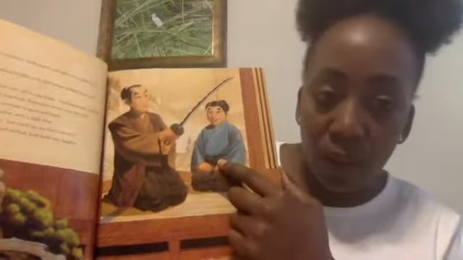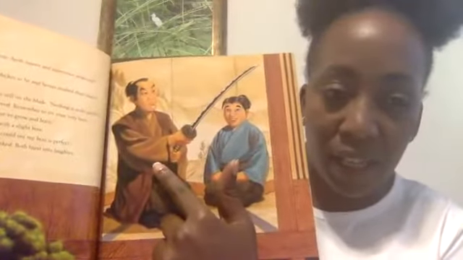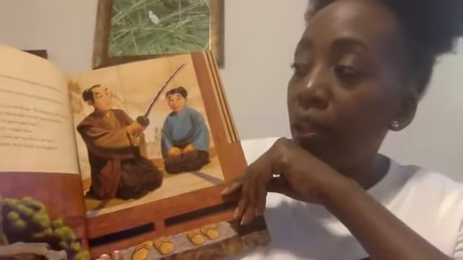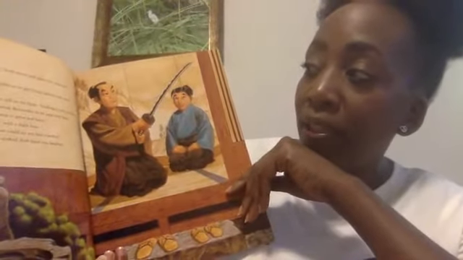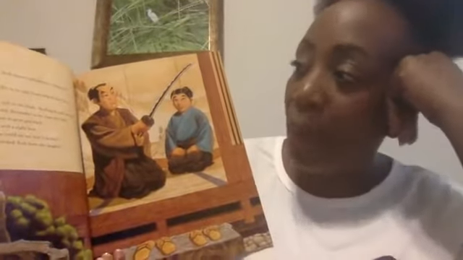Let's look at the pictures here. I think it's done. And Michio looks pretty pleased with it. I'm not so sure about the sensei. I think he's really inspecting it. Let's find out. Once a sword was complete, both master and apprentice inspected it for flaws. So they're looking for mistakes.